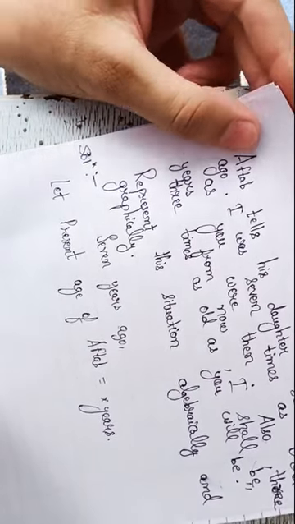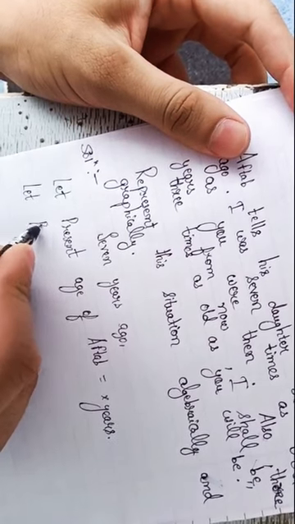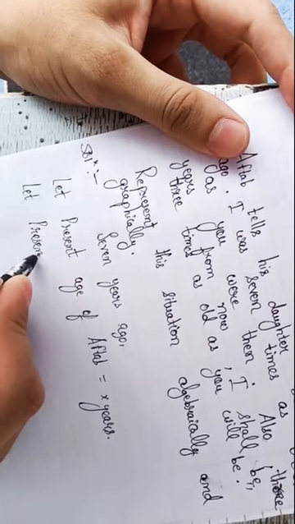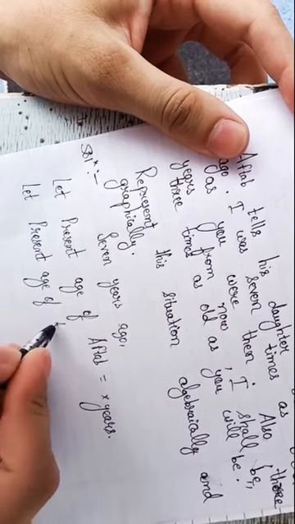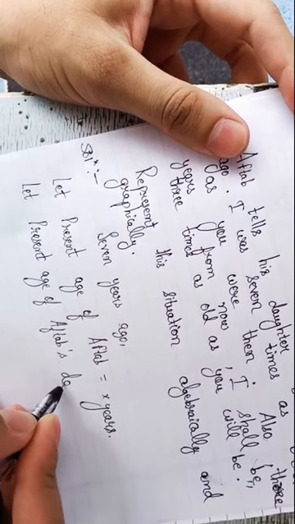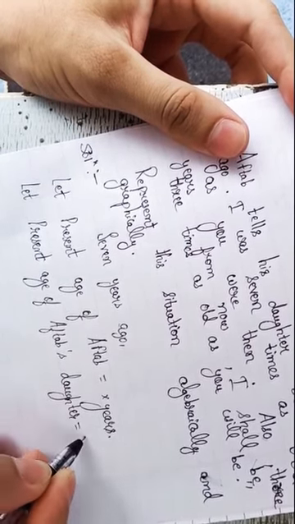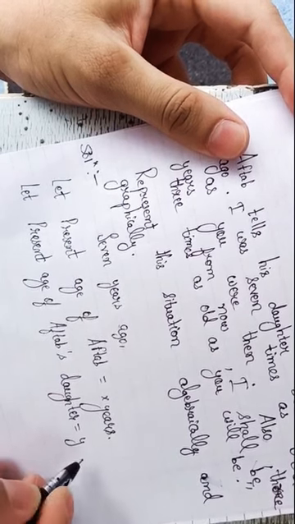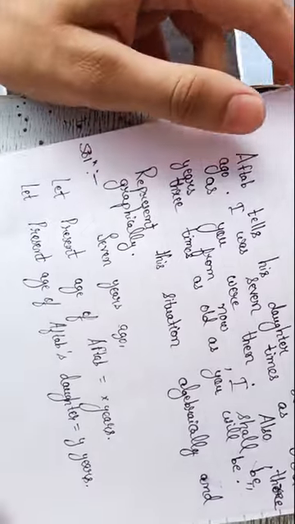And similarly, let the present age of Aftab's daughter be equal to y years. This we have assumed.